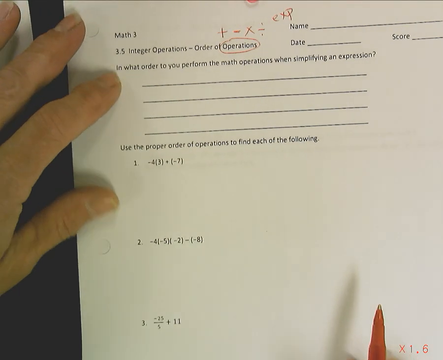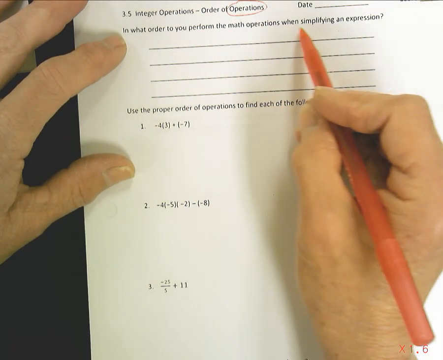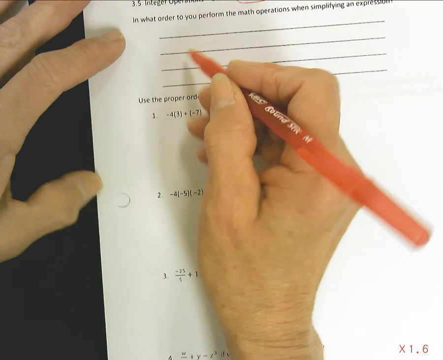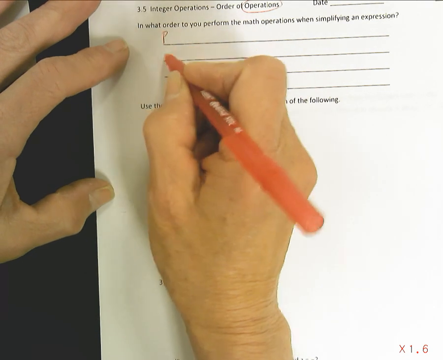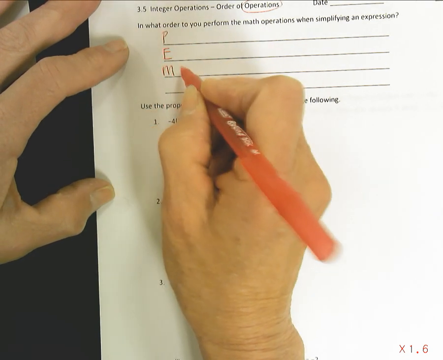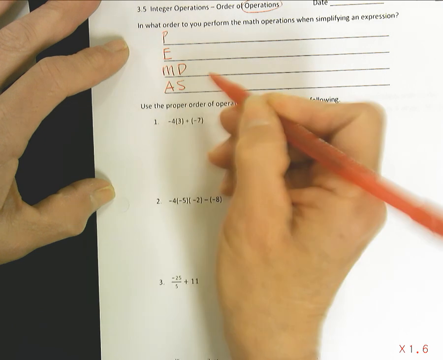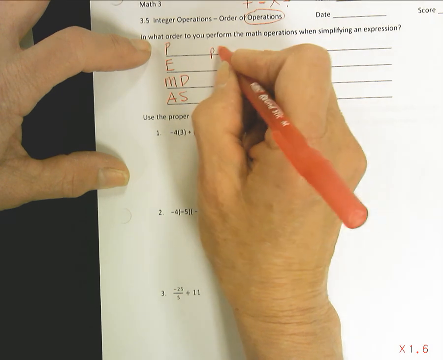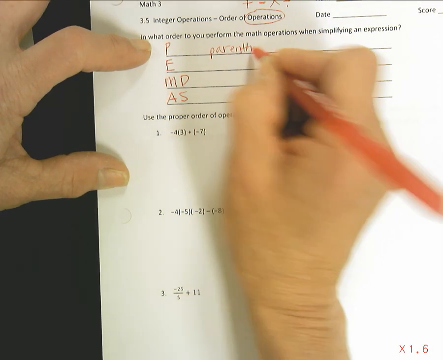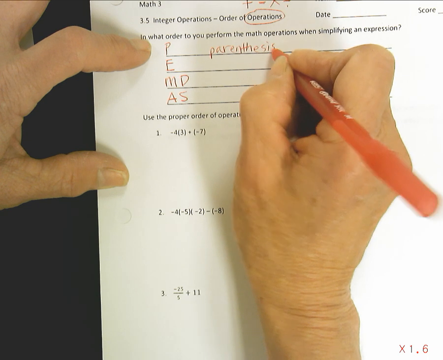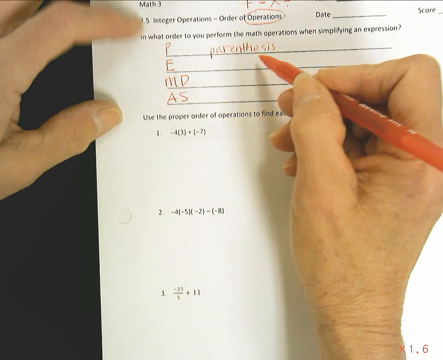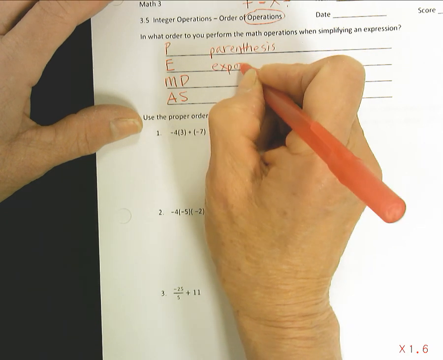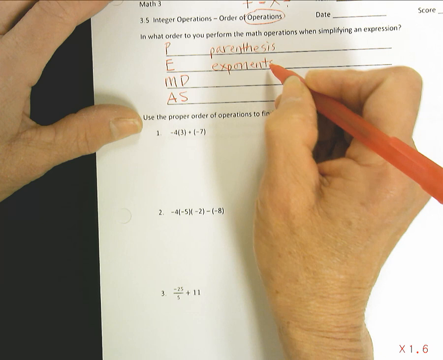You've learned this before. In what order do you perform the math operations when simplifying an expression? Well, an acronym to help us remember this is please excuse my dear Aunt Sally. And what this stands for is P is for parentheses. If you have parentheses holding an operation, that's top priority. That has to be done first. After parentheses, we then look for any exponents in the problem, and that would be second priority.